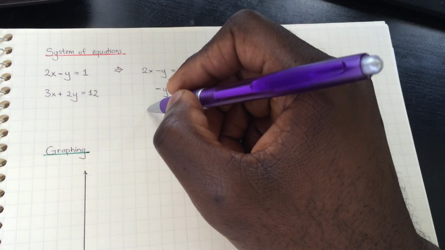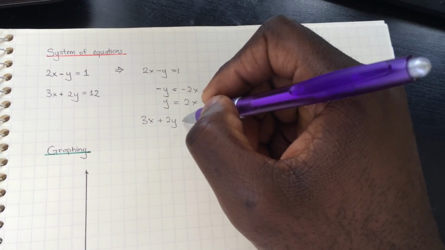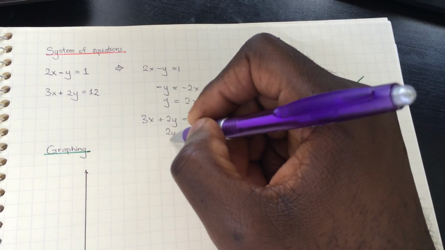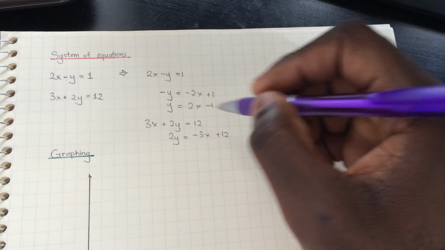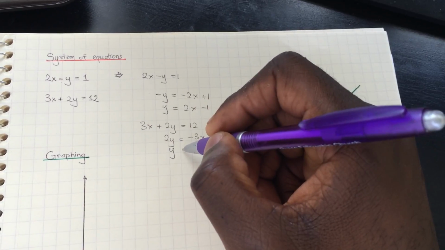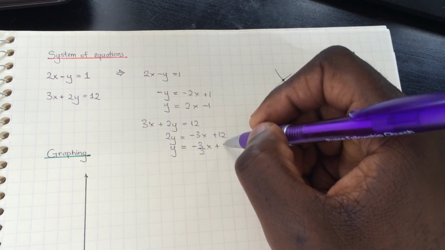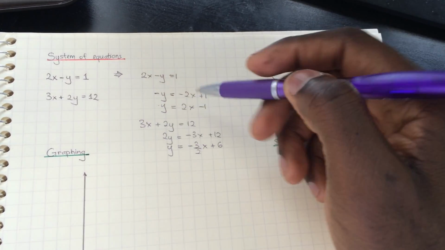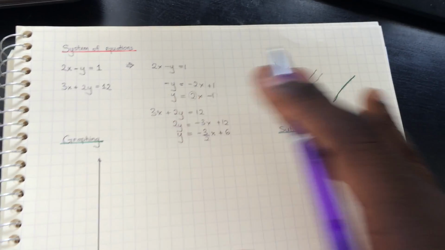First equation done. Second equation, we have 3x plus 2y is equal to 12. I'll subtract 3x from both sides, so 2y would be equal to negative 3x plus 12. Then we'll divide both sides by 2 so we can have y on the left hand side. So we'd have y equals negative 3 over 2 x plus 6. I'm dividing both terms. So these equations are now in point slope form. Remember, not point slope form, slope intercept form. That's our slope and that's our intercept. This is the easiest way to graph it.